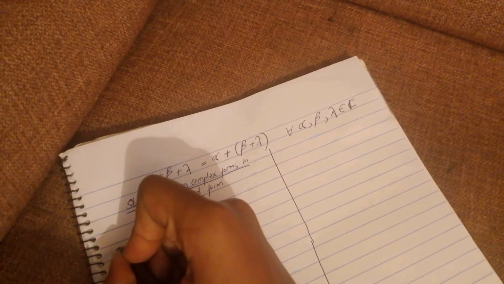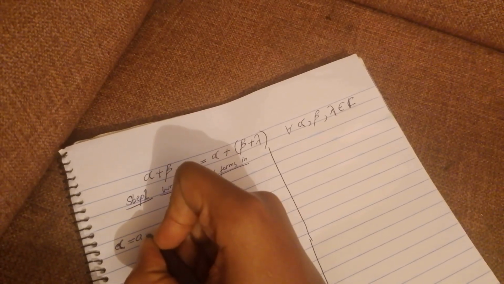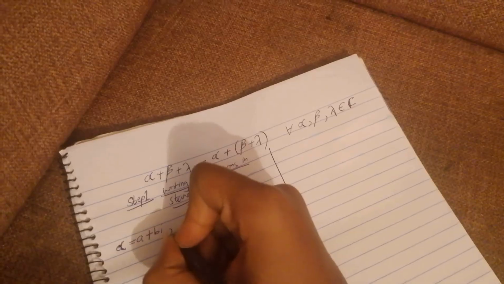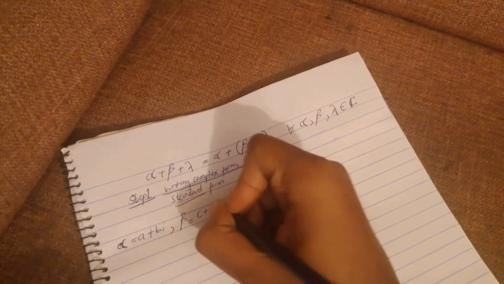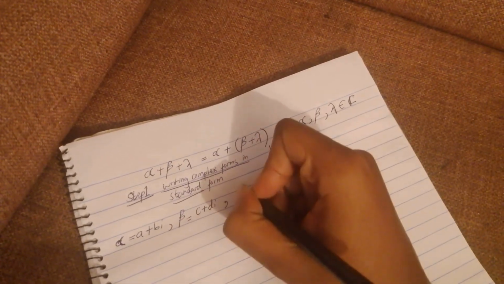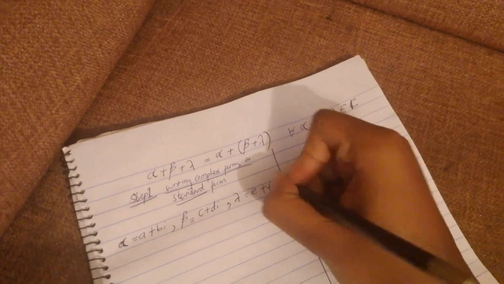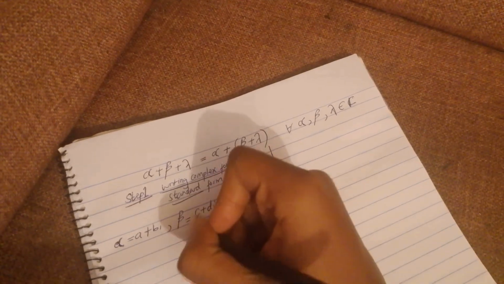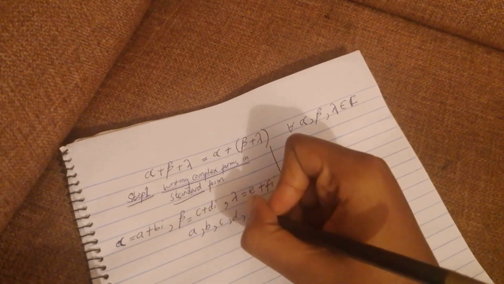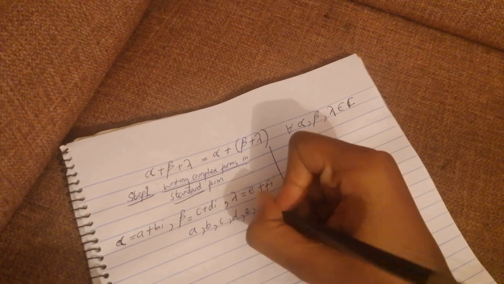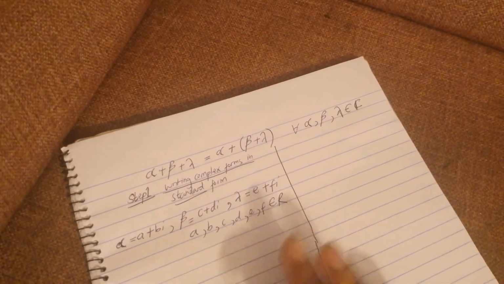So we have alpha into a plus bi, beta into c plus di, and lambda into e plus fi, whereby a, b, c, d, e, and f are real numbers. Okay, so that's the first step.